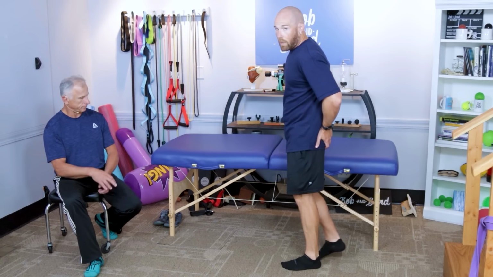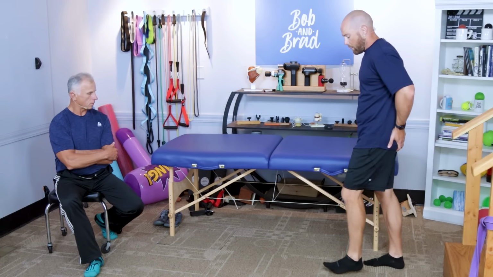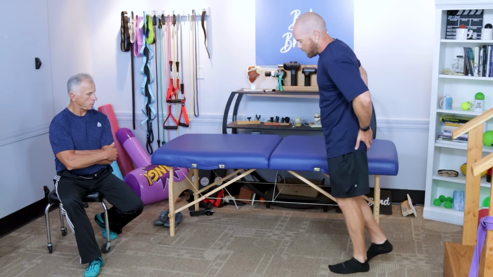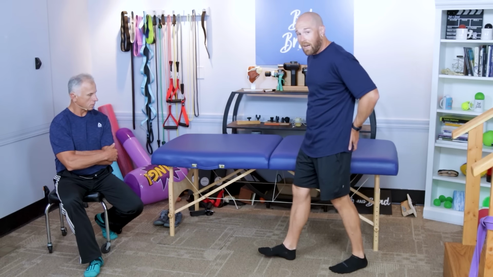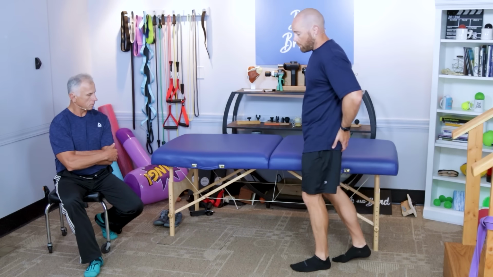Right. So you're going to start walking more with a flat foot pattern, soft knee bend. You're not going to take as big of steps. It'll probably feel a little odd initially, but over time, it'll start to feel more natural.